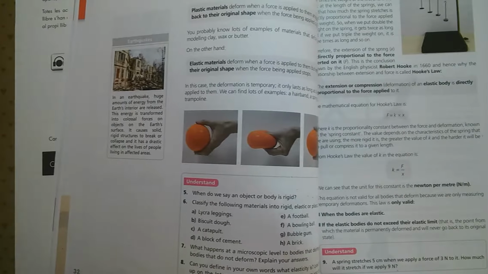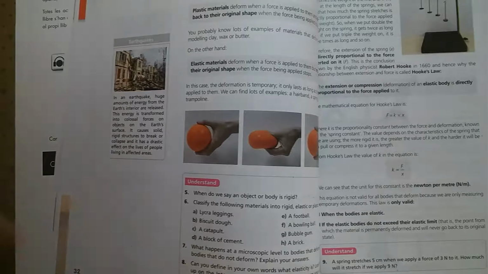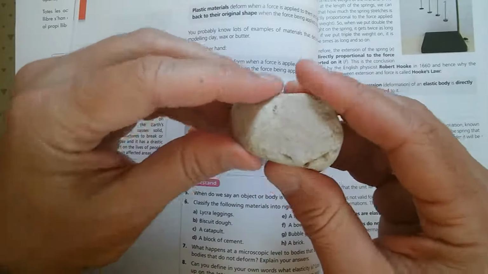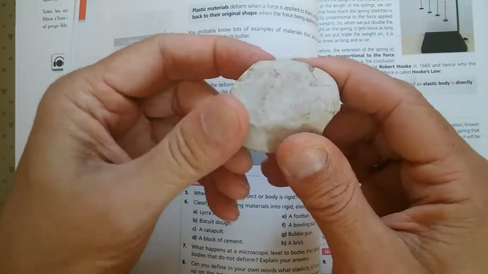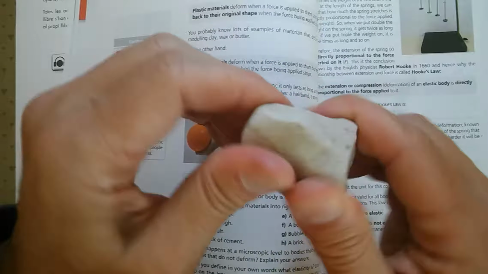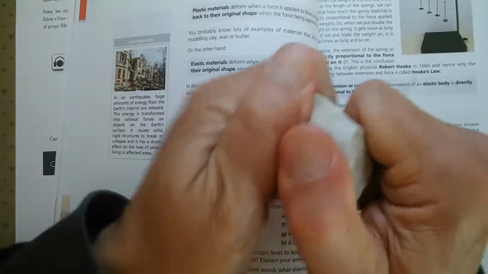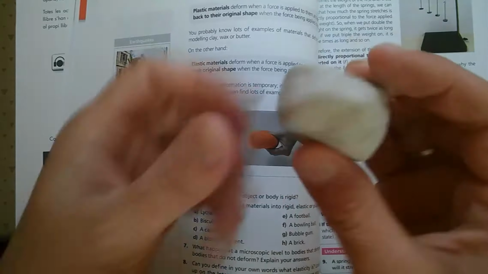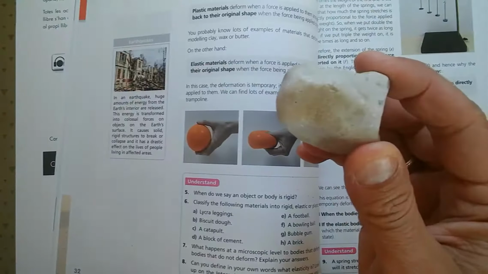And what is rigid? Well, the objects that are rigid, that means that even if I apply a force, I cannot observe any deformation. No deformation at all. This is a stone and I can press, I can try to bend, but there is no apparent deformation in the stone.